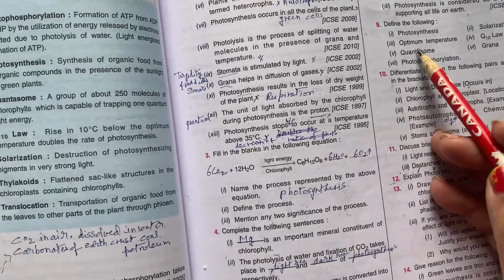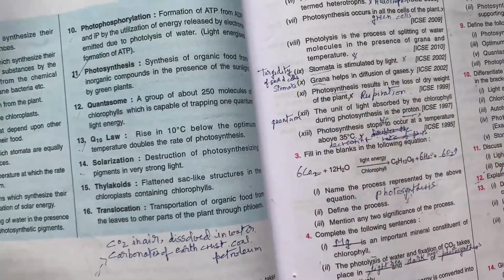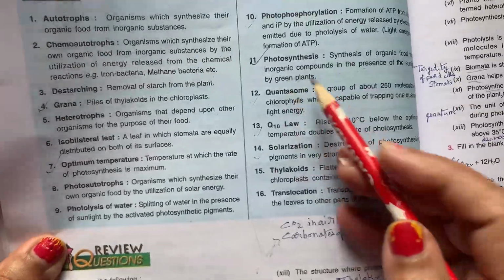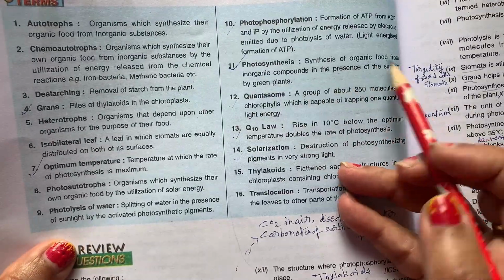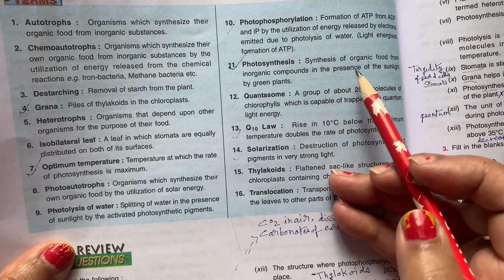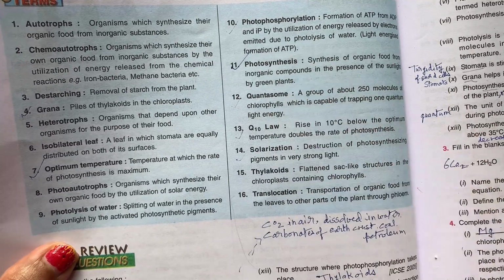Define photosynthesis. Photosynthesis is the synthesis of organic food from inorganic compounds in the presence of sunlight by green plants.